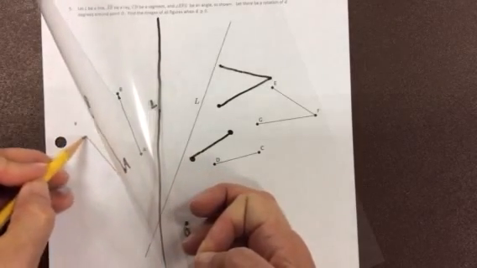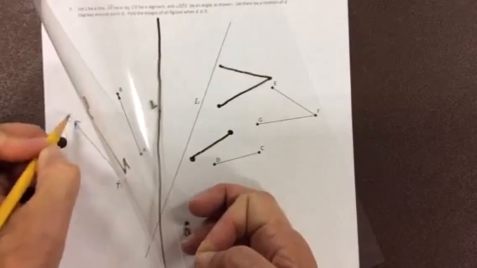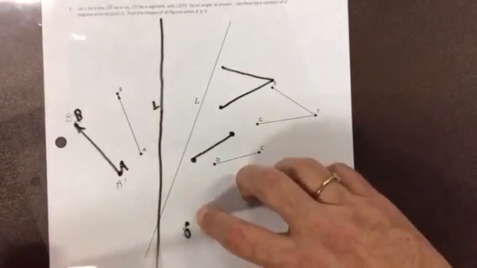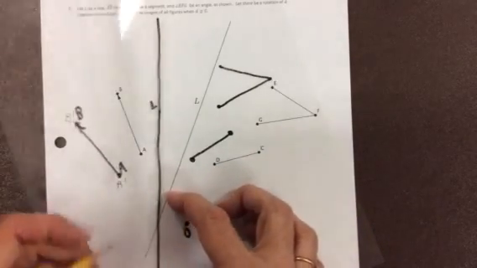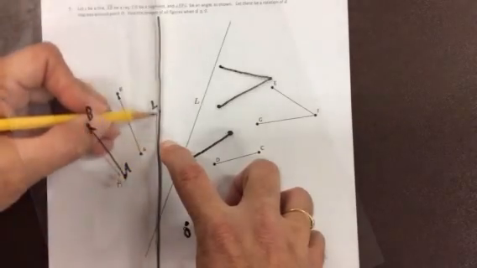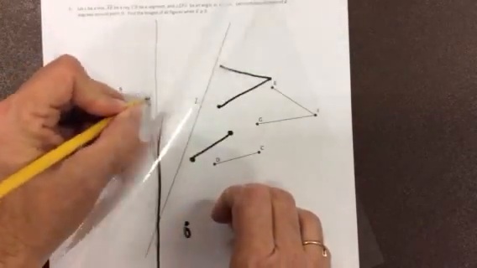So there would be A prime, B prime. Come over here. Now notice my point of rotation should not have changed, because that's the whole idea. There's my L prime right there.